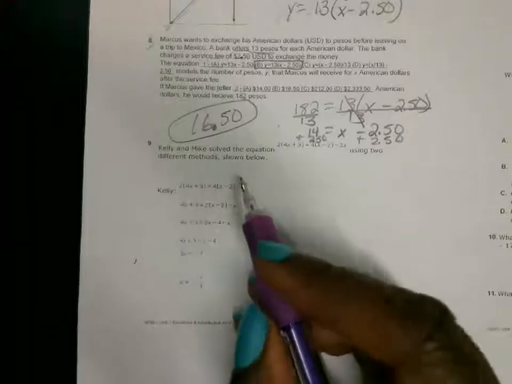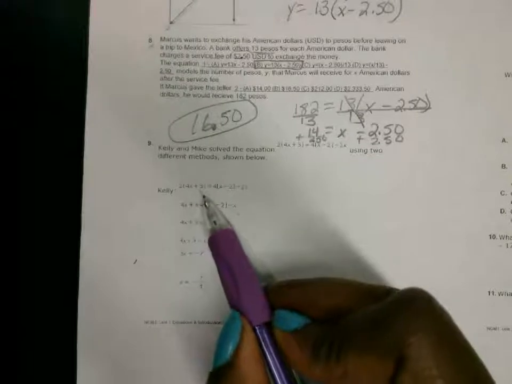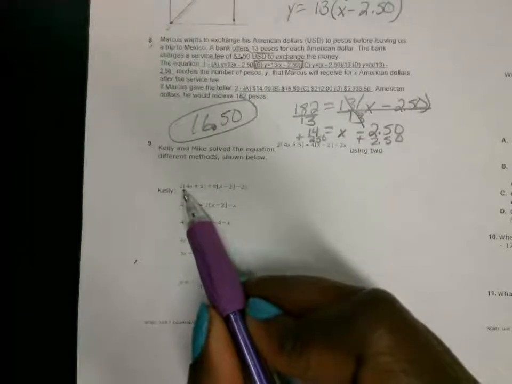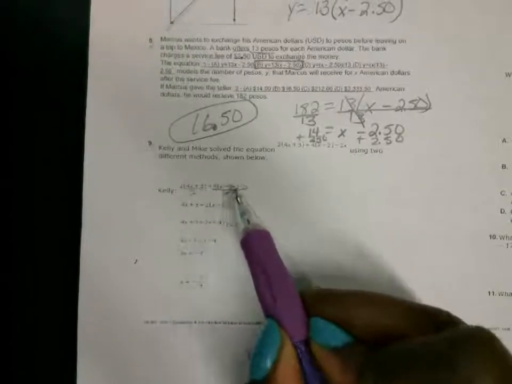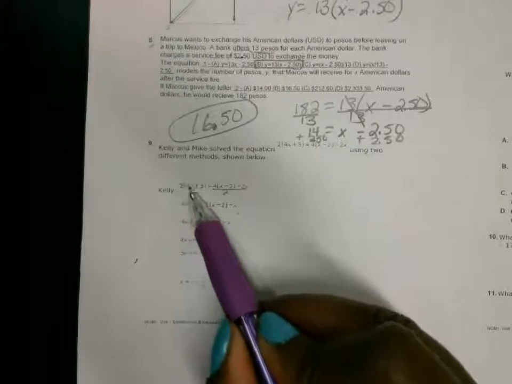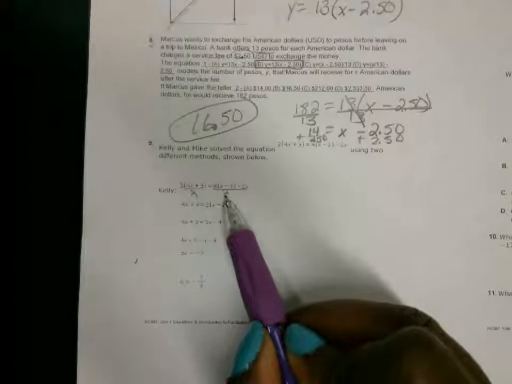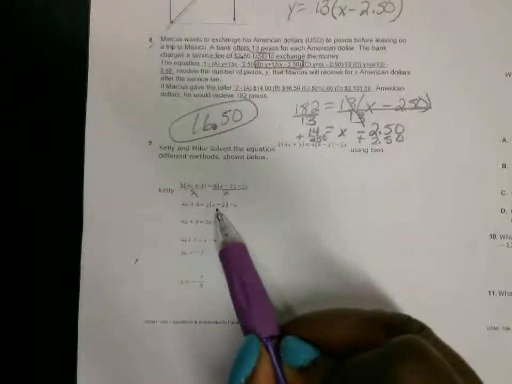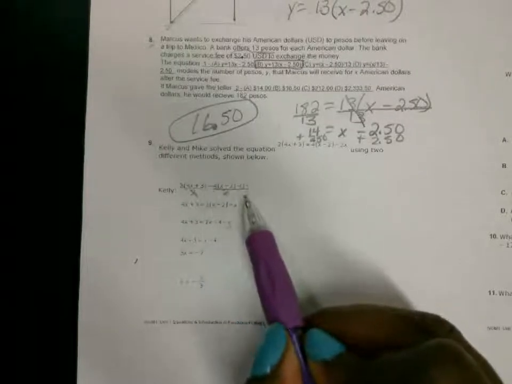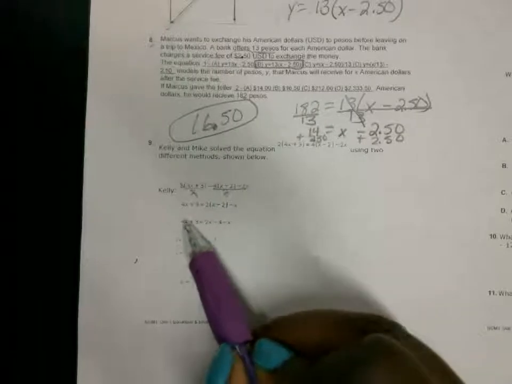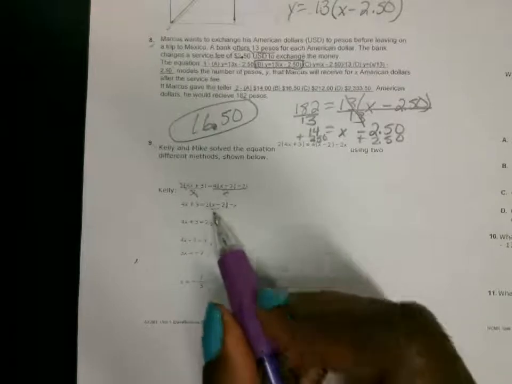Looks like what Kelly did was multiply. Let's see. No. She divided both sides by 2. When she divided this side by 2, it gets rid of this. When she divided this by 2, it gave her 2 here. Bring this down. And then when she divided this by 2, because these are two separate terms, she got the x. So that's okay to do. Looks confusing, but it's okay actually. It's mathematically okay.